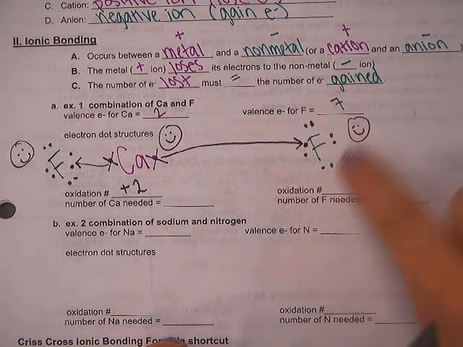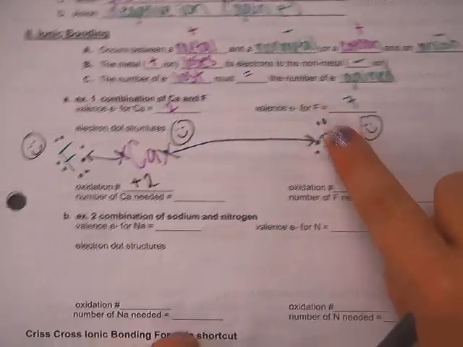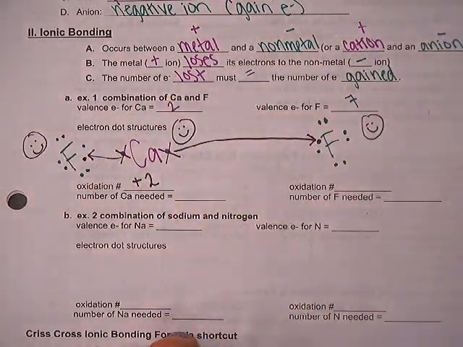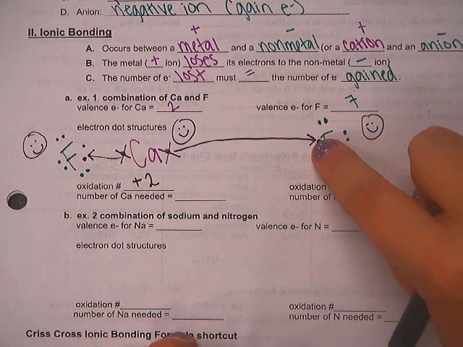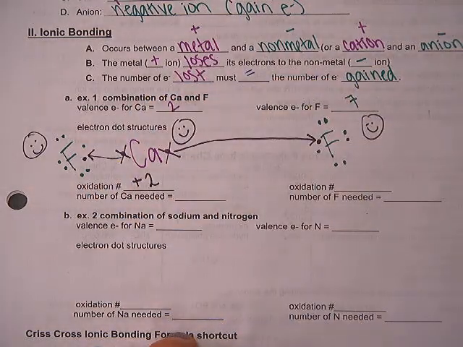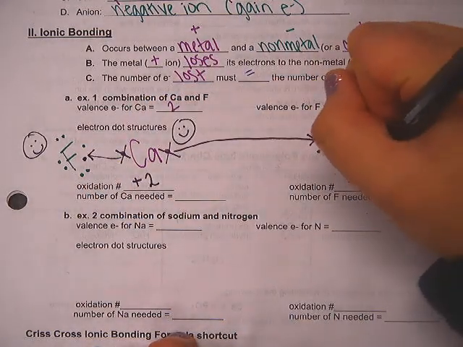And then for fluorine, it's looking at just 1 atom of fluorine. So if I were to pick either one of these, they did the same thing. My fluorine gained just 1 electron. Each one gained 1 electron. So the oxidation number for fluorine would be a -1.